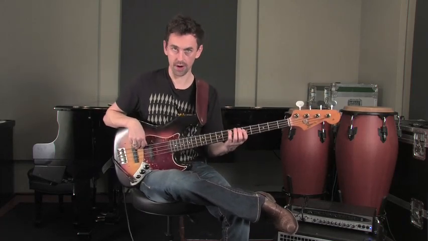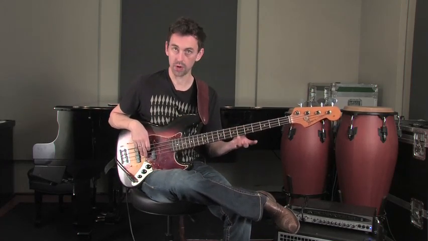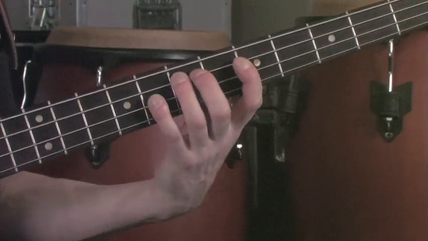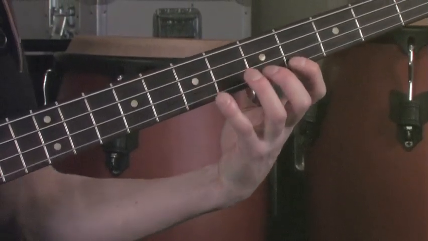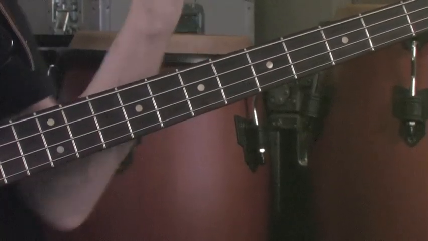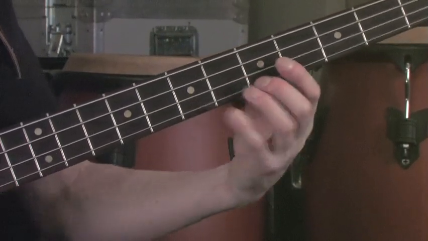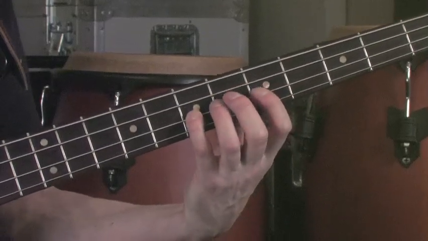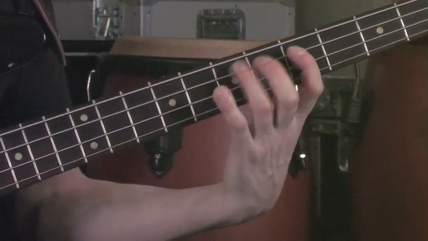So we call this D Dorian. Again, one more time for you. I'll run through the notes as well. D, E, F, G, A, B, C, D. And back, and remembering to pivot as we descend. D, C, B, A, pivot, G, F, E, D.